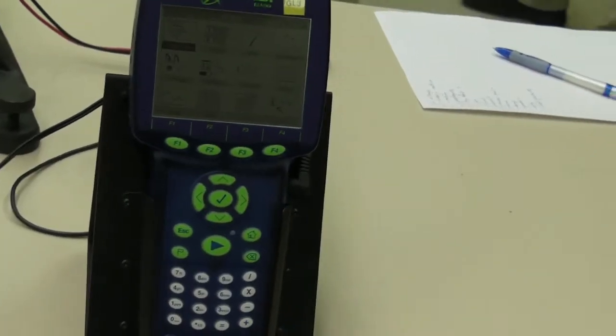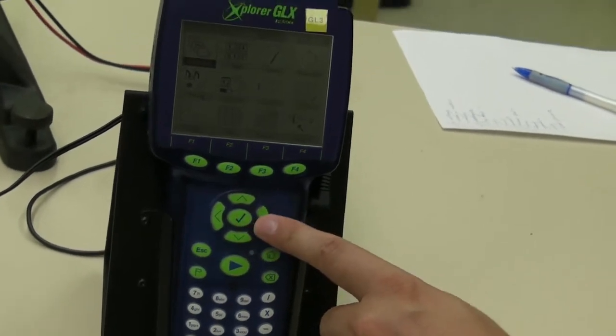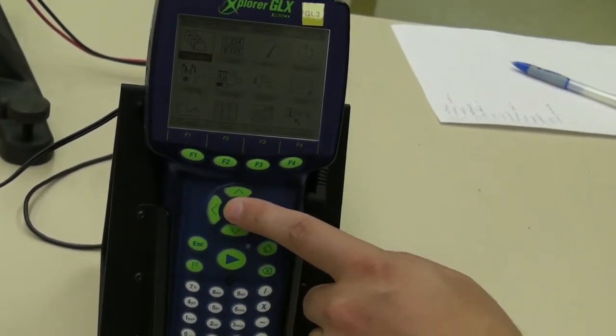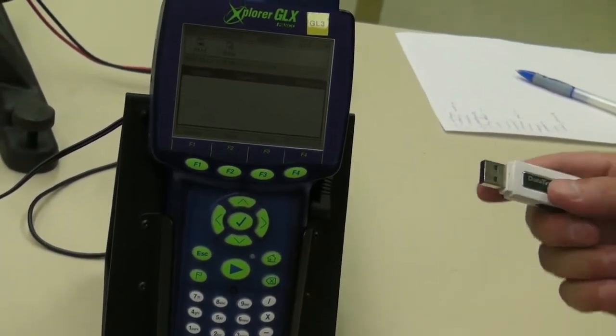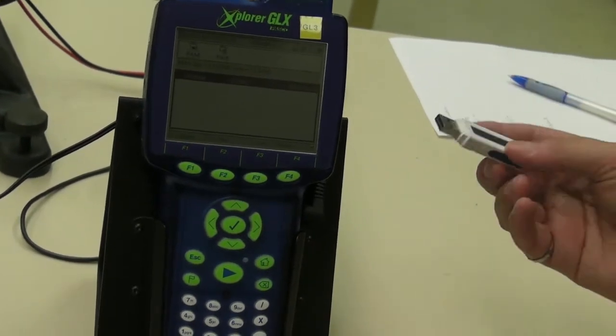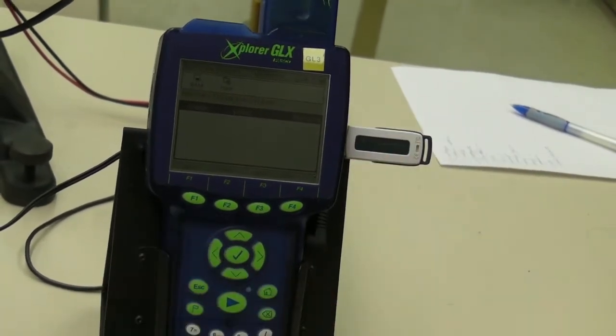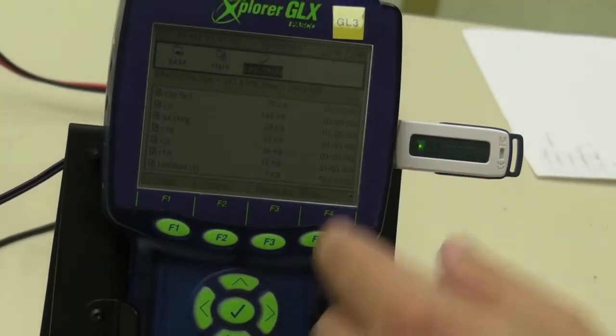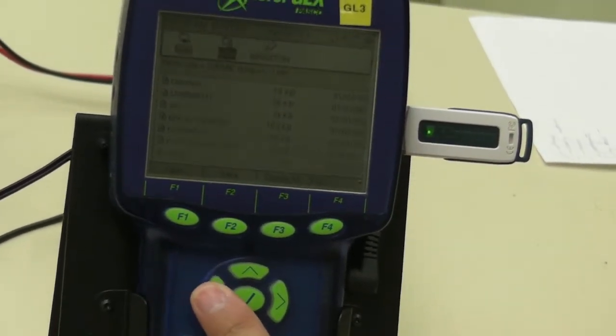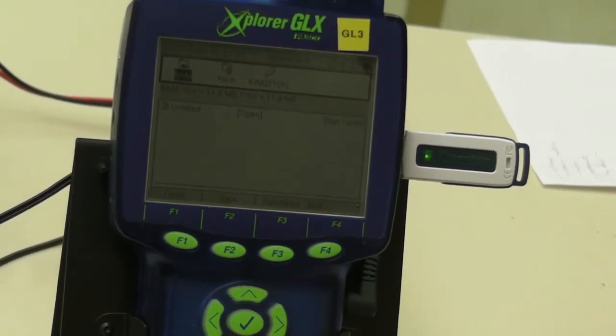Once you've acquired your data, you'll need to export it for analysis using Excel. To do this, select the Data Files icon. You'll need a USB drive to save your file on. Note that due to the age of the technology, it only supports drives up to 2 GB in size. When you plug in the drive, you should see it appear at the top of the Data Files screen.